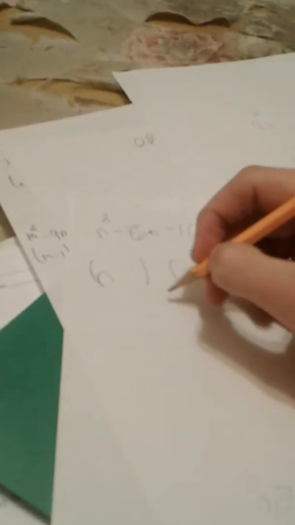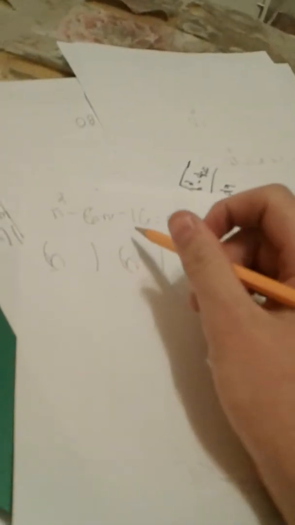So how to get n squared? That's easy. n and n. Now what we have to do is multiply two numbers together to get negative 16, but added to get positive 6. Okay, so we have 1 and 16, and 2 and 8, and 4 and 4.